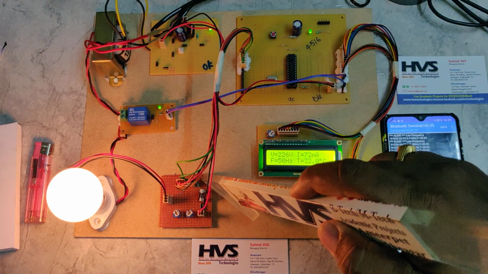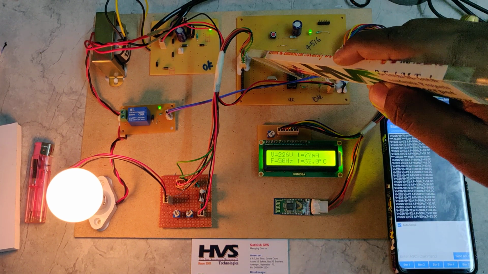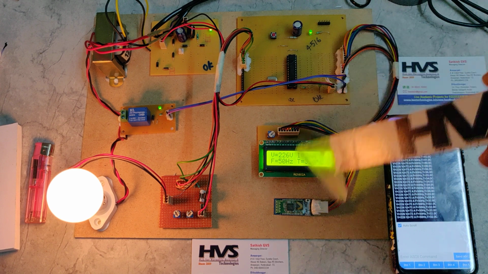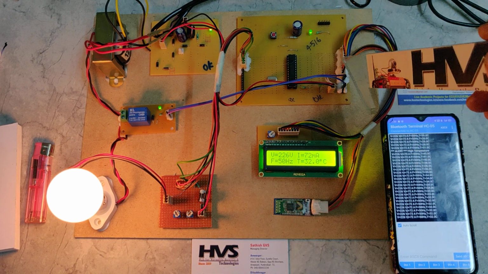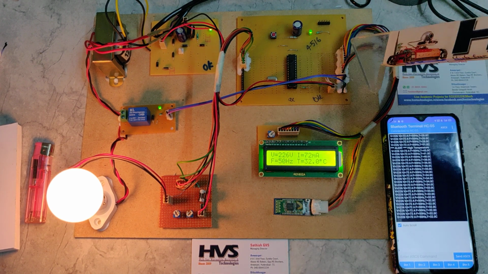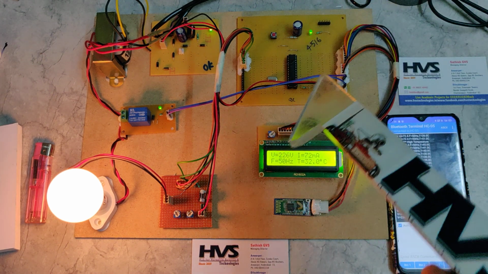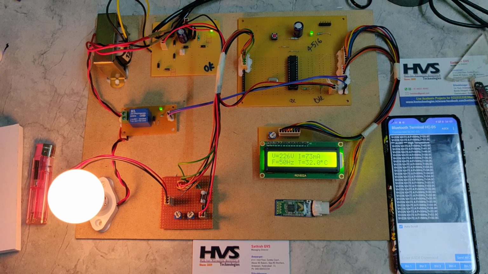Coming to this board, the measuring board is interfaced at A0, A1, A2, A3, A4, the Bluetooth module at B0, B1, the relay at C7, and the LCD at B2 to B7. So these are the input output modules interfaced to the PIC16F72 microcontroller. Done.